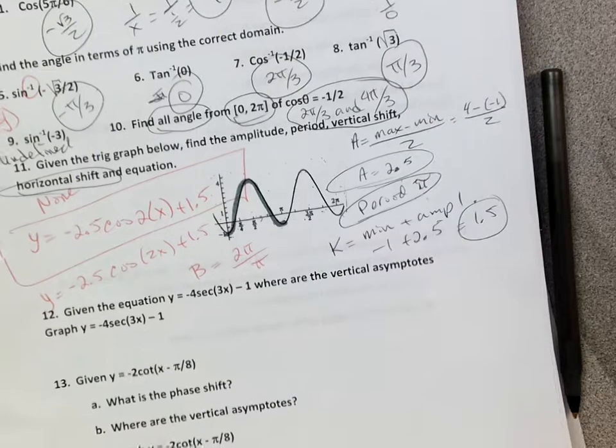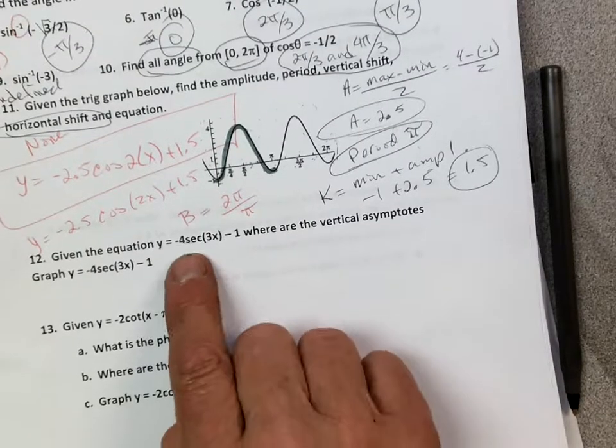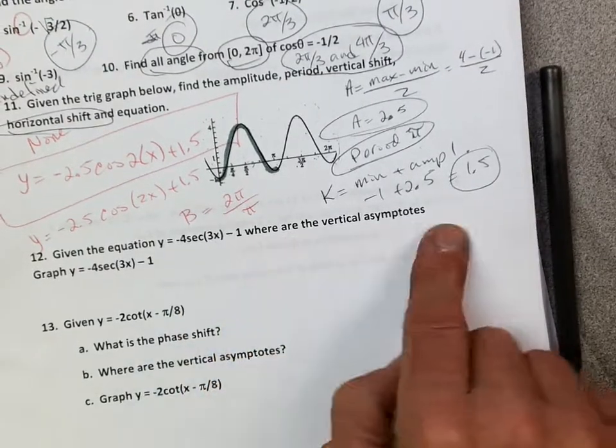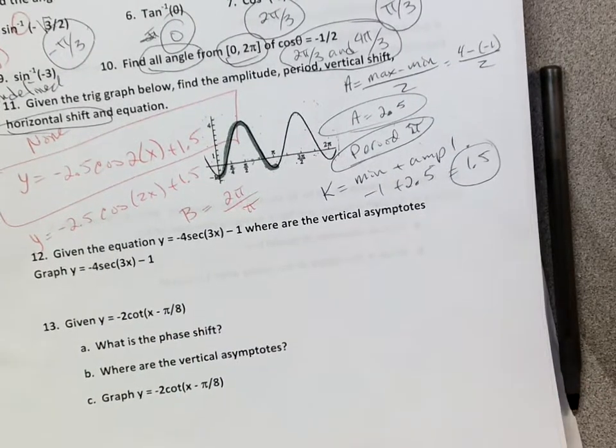Okay. 12. All right, now this one's the one that's going to give us a little trouble. We can do it, okay? Given the equation, negative 4 secant of 3x minus 1, where are the vertical asymptotes? So we want to graph this, okay? Where are the vertical asymptotes? Let's graph this one. So, a piece of graph paper. Okay, let's see if we can do this.